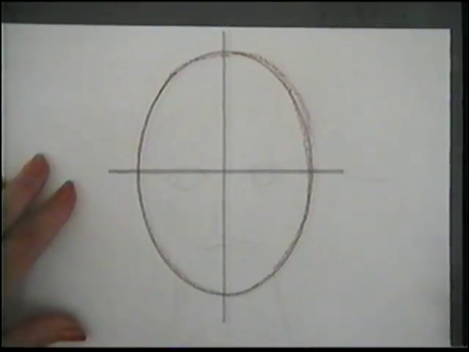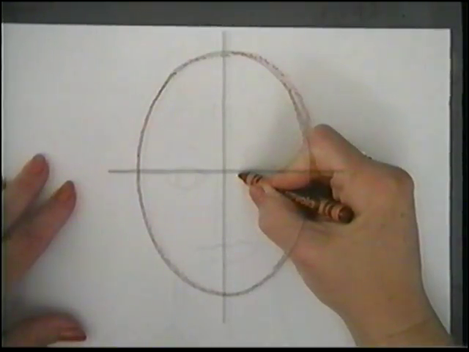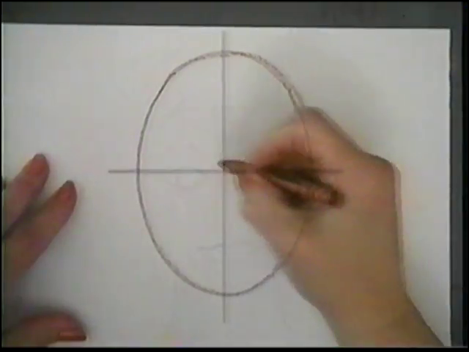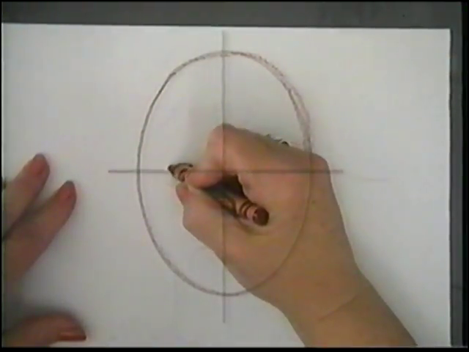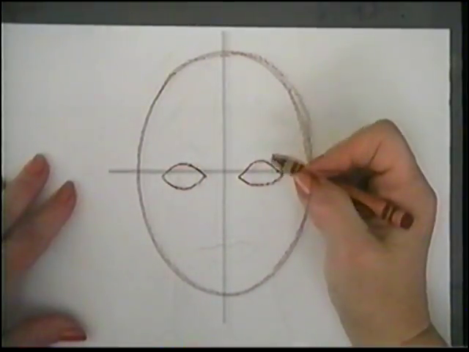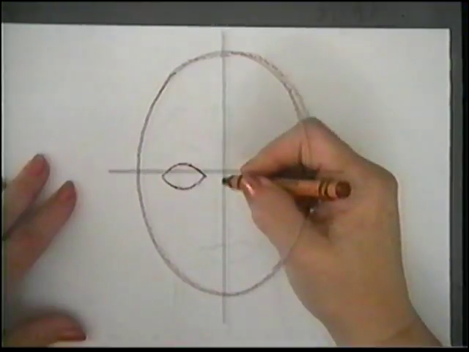Now the first thing we're going to draw are the eyes. And sometimes a mistake that students make is that they draw the eyes too small. So I'm going to draw the eyes for this person pretty large. And actually, you'll discover that they make the person look pretty realistic and it's not overly large.